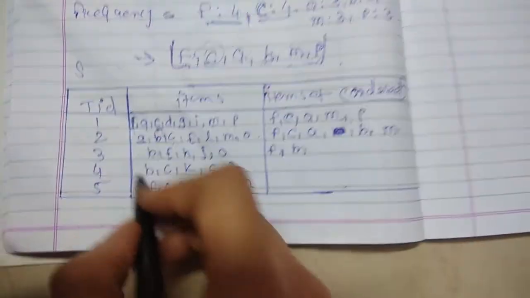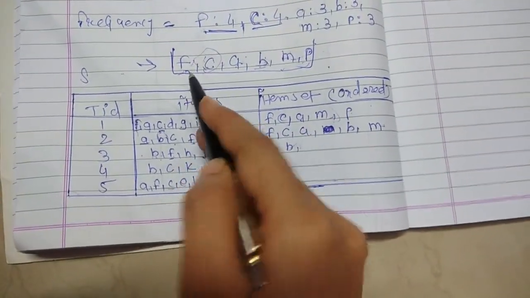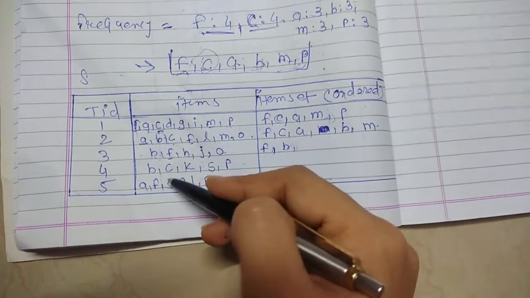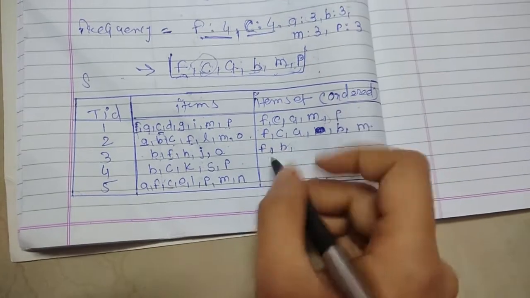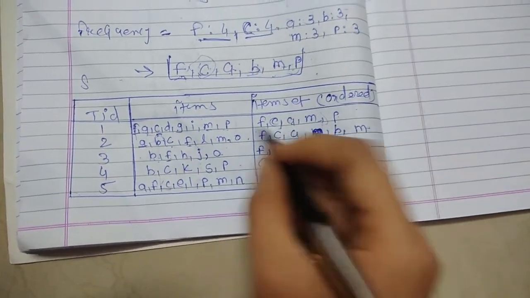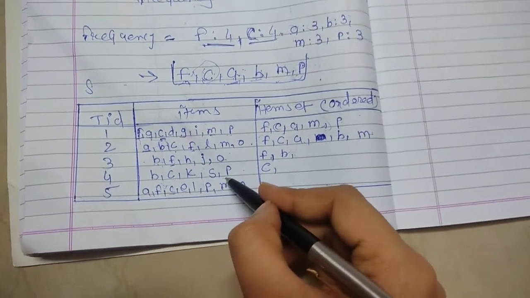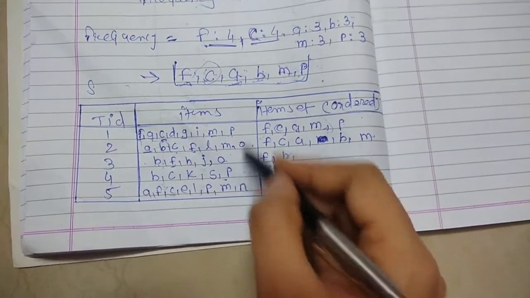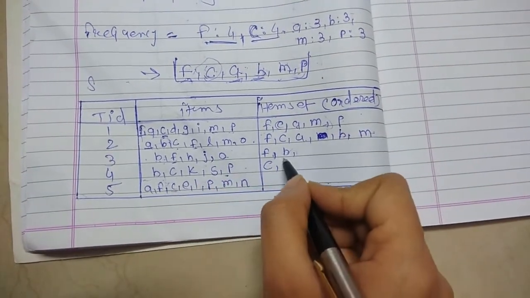Now the same with this transaction, B, C, K, S, P. In this, F is not available, so we'll not write F here. Next is C. C is available, so I'll write C here. And then A, is A available? No, so I'll not write A here. Then B, B is available, yes, so we'll write B here.